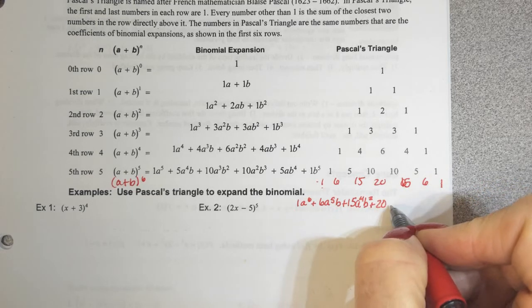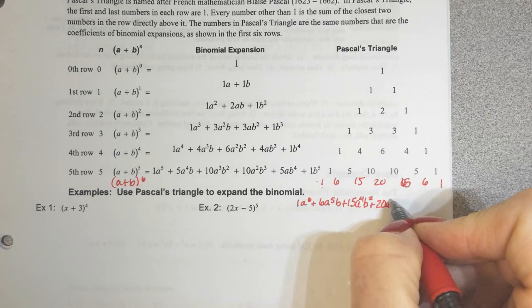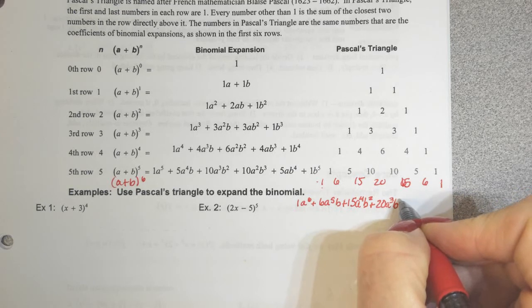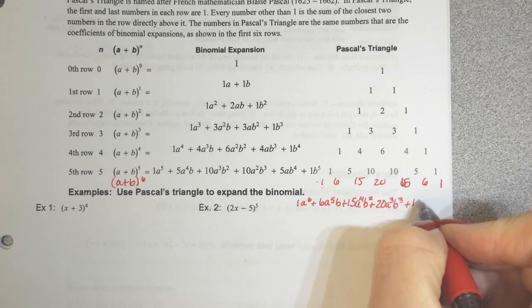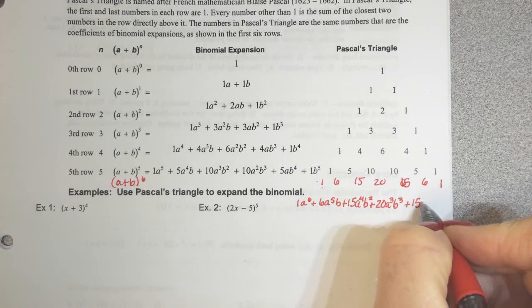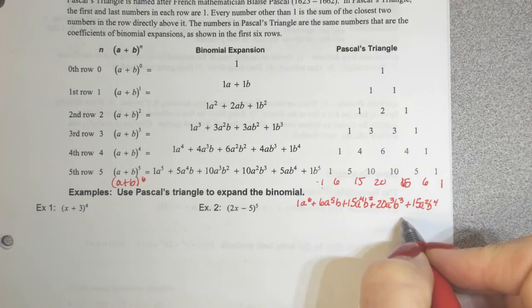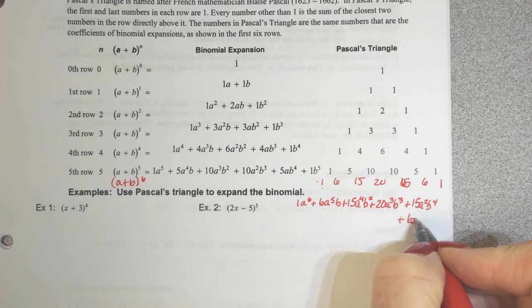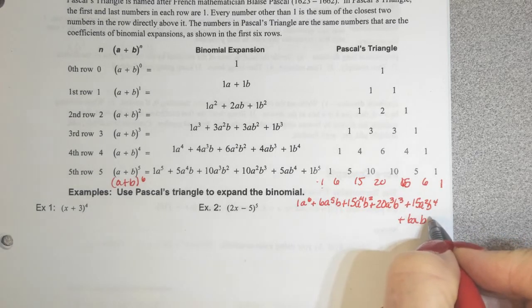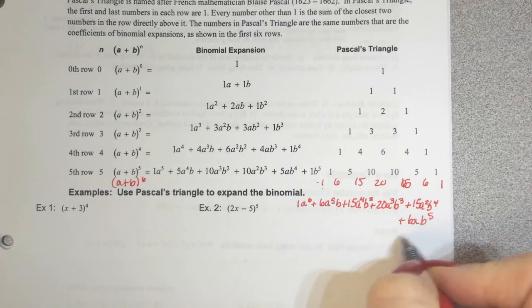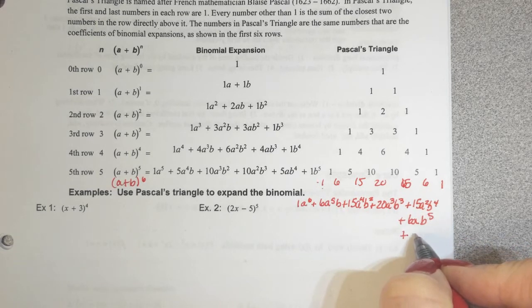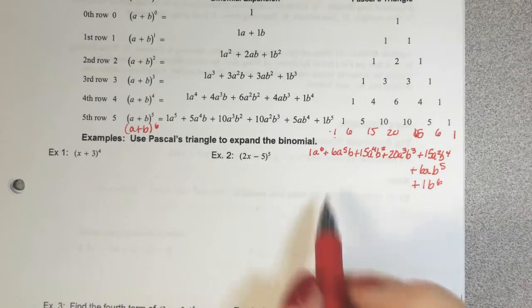Plus 20 what? A to the third, b to the third, plus 15, a to the second, b to the fourth, plus 6a, and then b to the what? 5th, and then finally plus what? 1b to the 6th. That's the pattern.